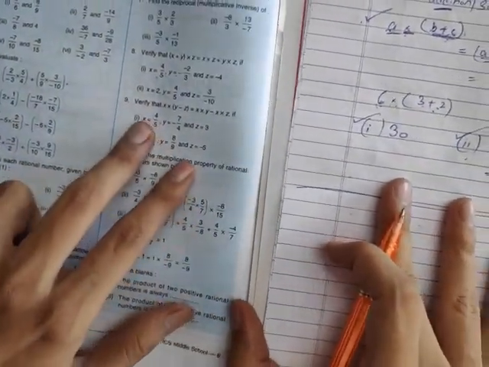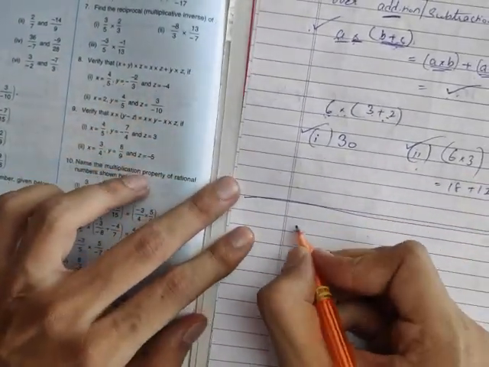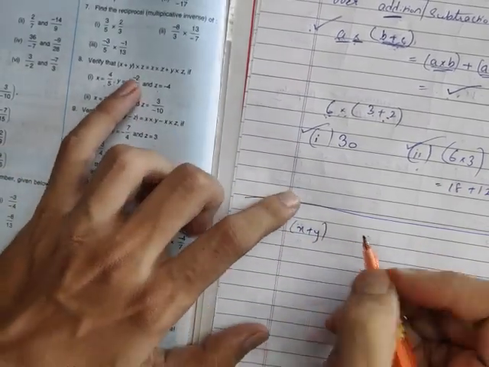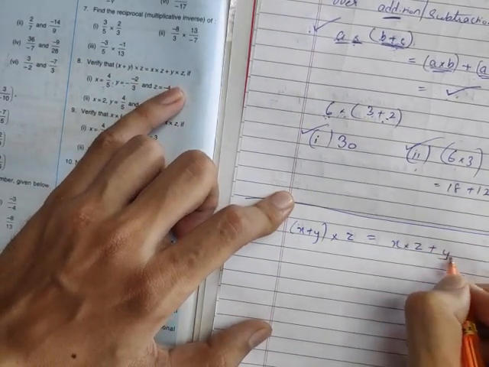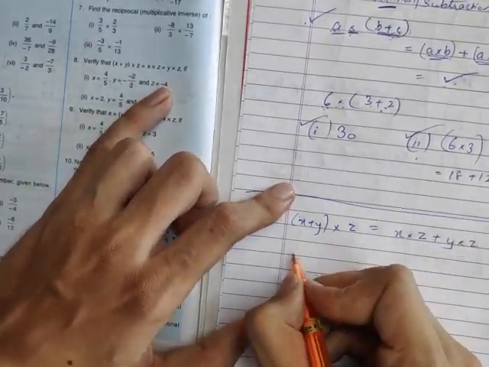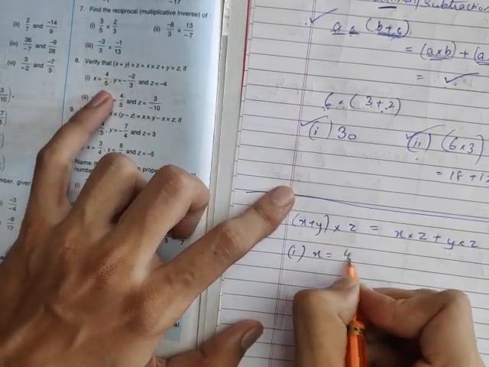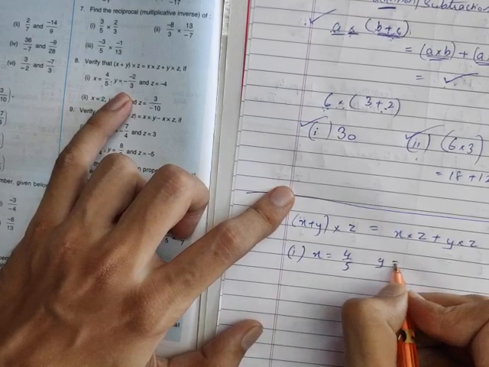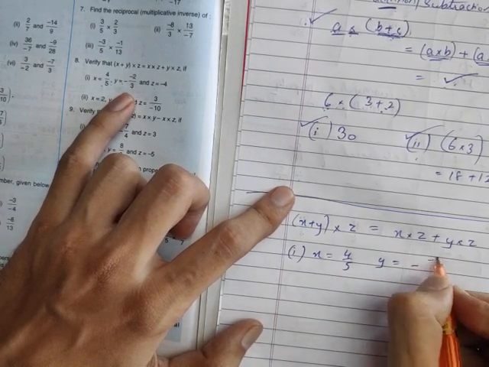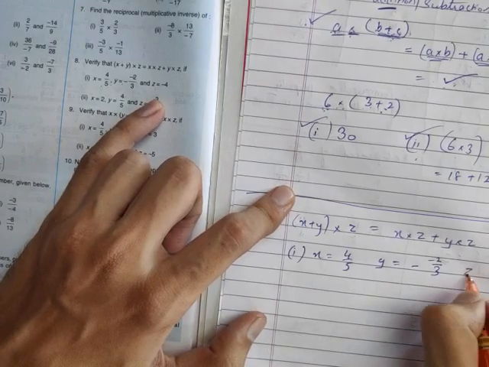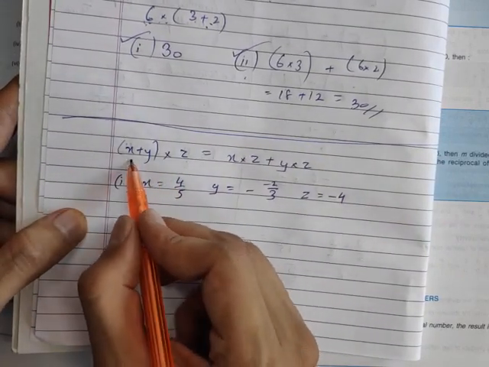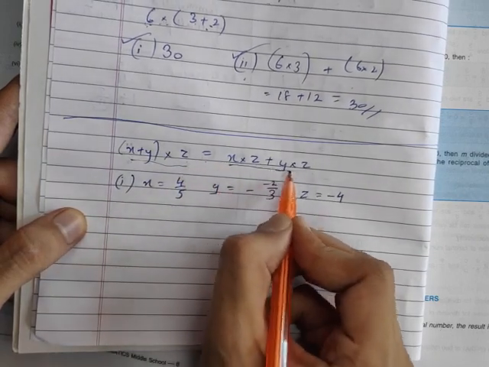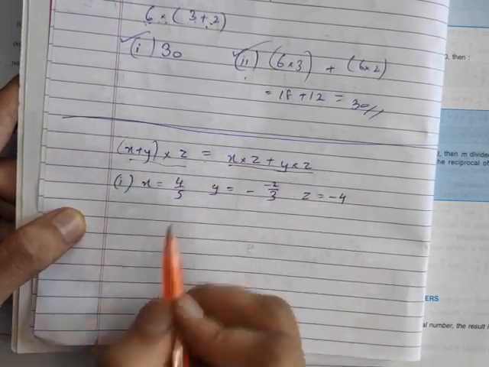I'll write the question once again. x plus y into z equals to x into z plus y into z. If first one x का वैल्यू दिया है 4/5, y का वैल्यू दिया है -2/3 एंड z का वैल्यू दिया है -4. ओके, सो लेट्स बिगिन. आई हैव टू वेरीफाई दिस कि क्या ये और ये आपस में इक्वल आते हैं कि नहीं, वो चेक करना है, वो वेरीफाई करना है.